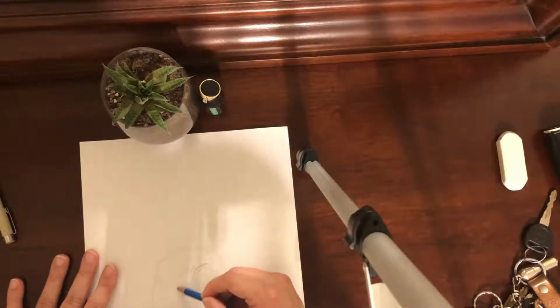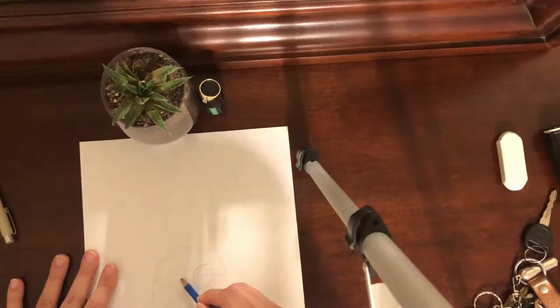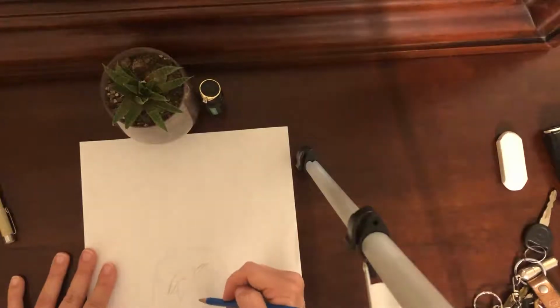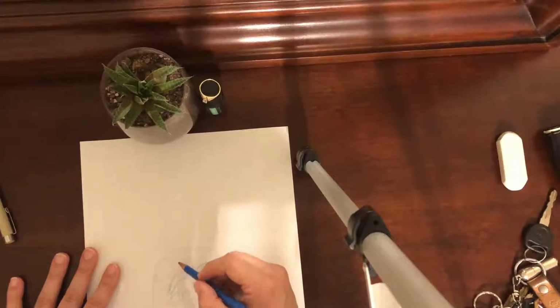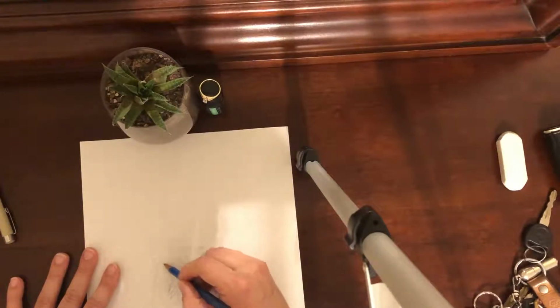So line, for sure. I'm gonna have a combination of some curved lines, and I'll definitely have straight lines with the bottle of peppermint. And I have these organic lines coming in.